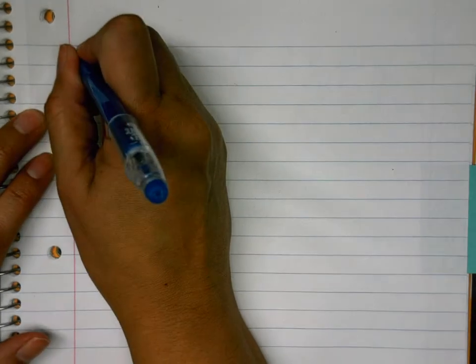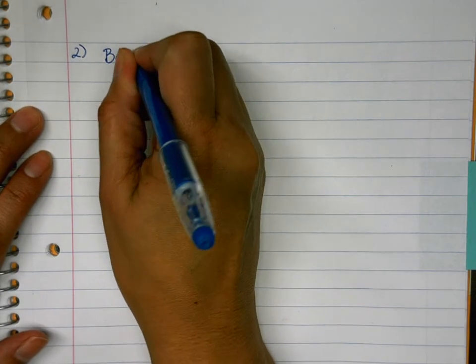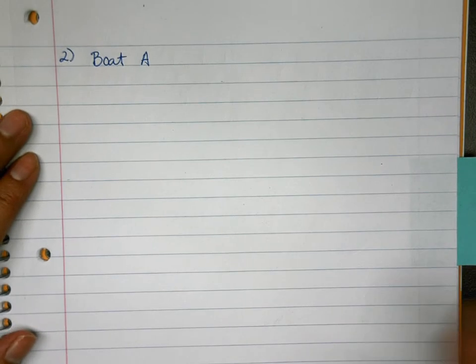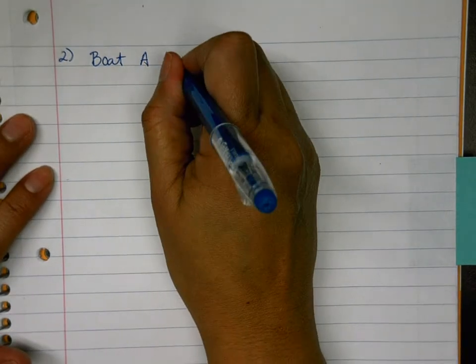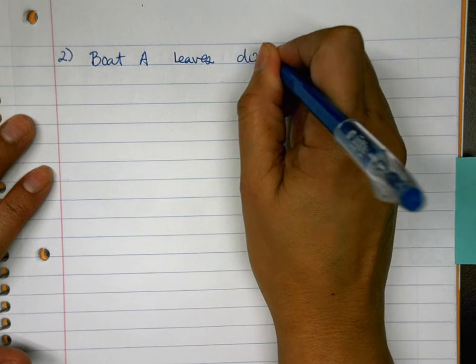Okay, number 2. Boat A leaves dock going north.